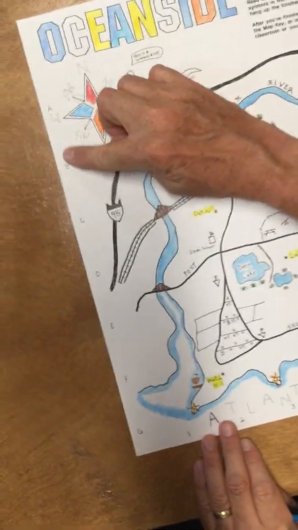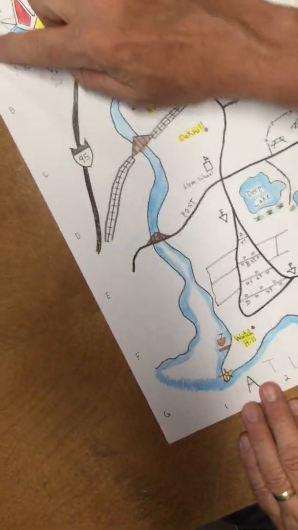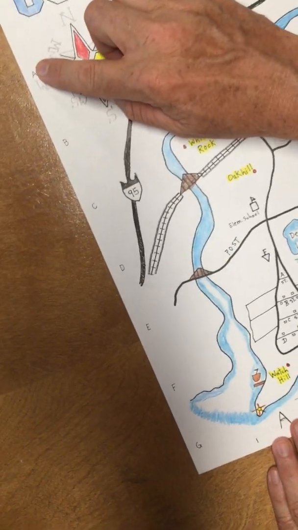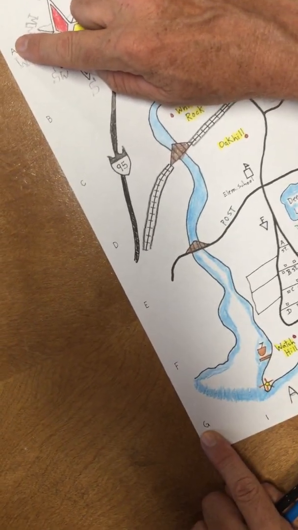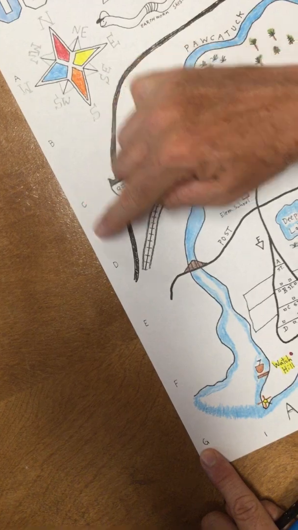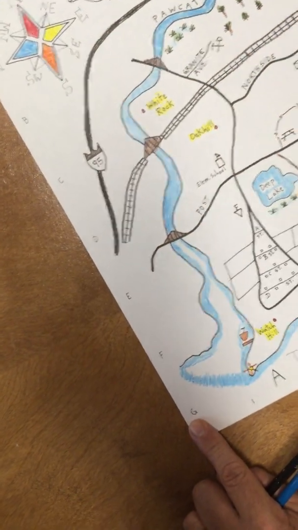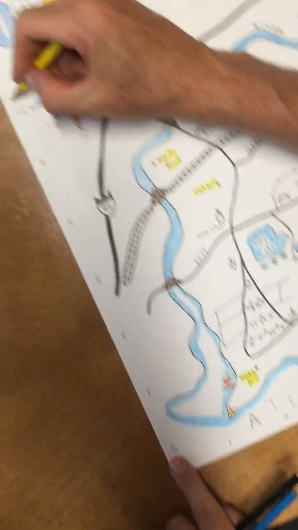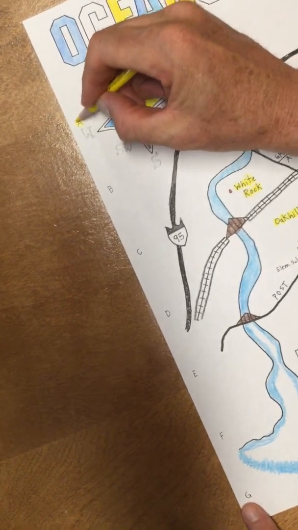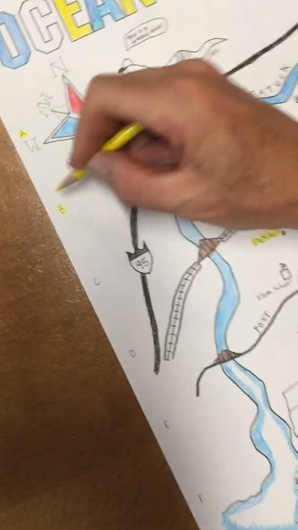take a look along the edge of the paper. I've put some letters starting with A all the way to G. A, B, C, D, E, F, G. Why don't we highlight those? Use a little yellow to highlight them.